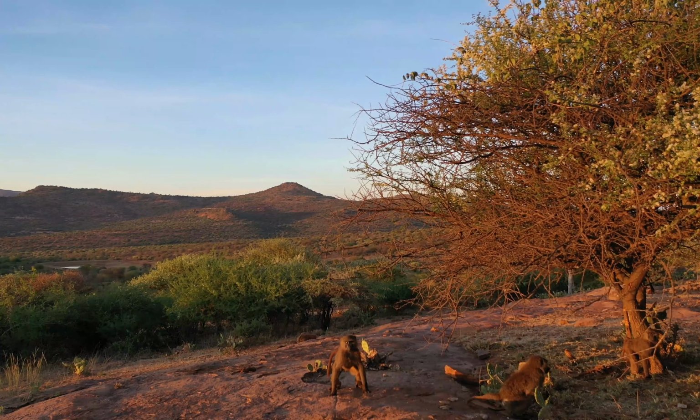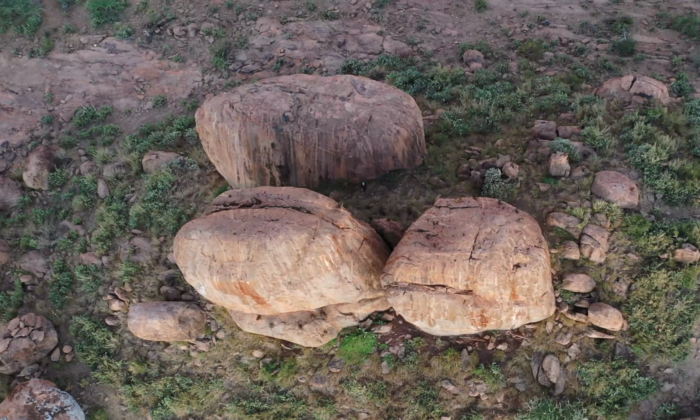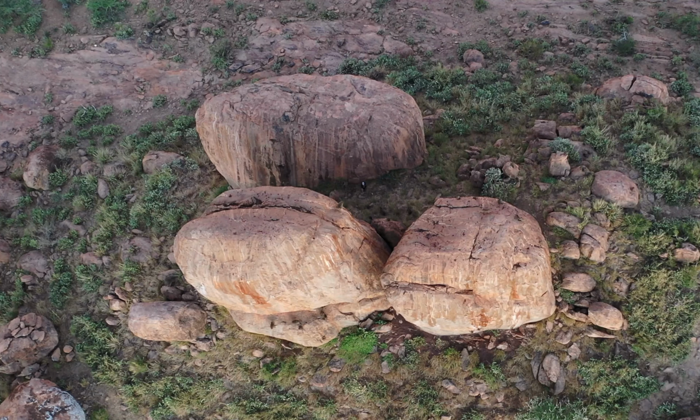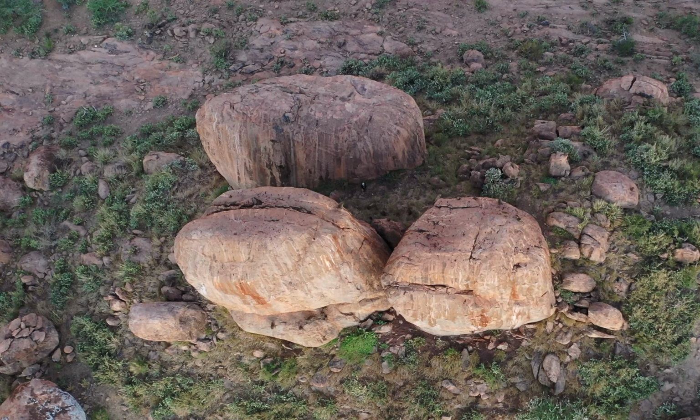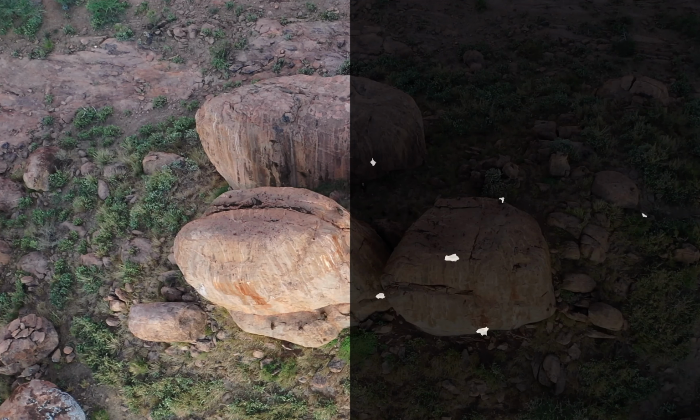To improve her logistical ability to track multiple animals, she reached out to the team at Engineers for Exploration, where we set to work using drone footage to get a bird's-eye view of the entire troop, unlocking information about baboon behavior that has not previously been available.